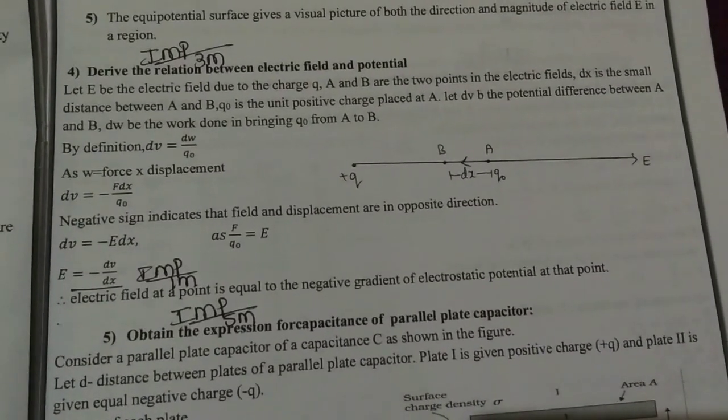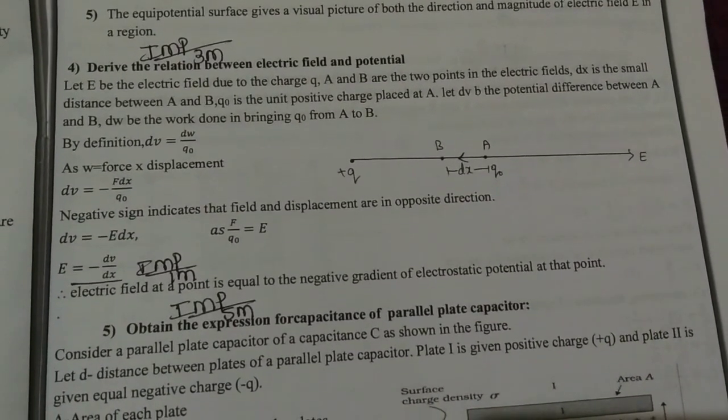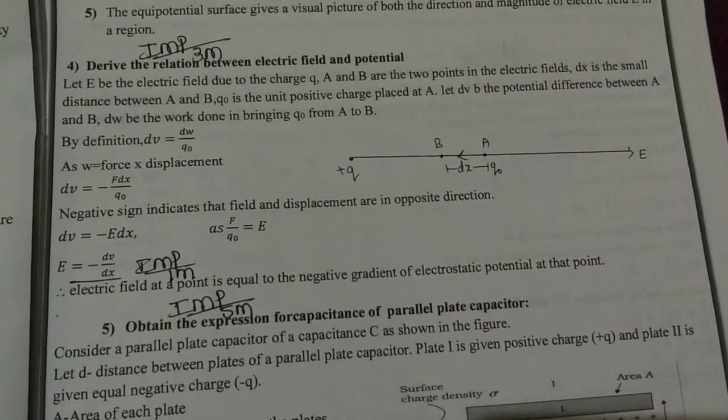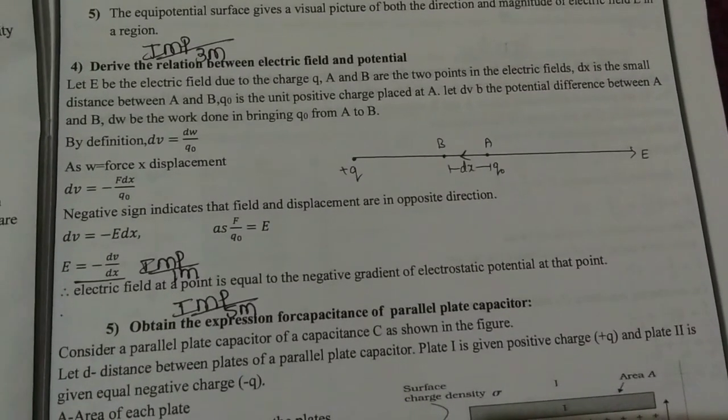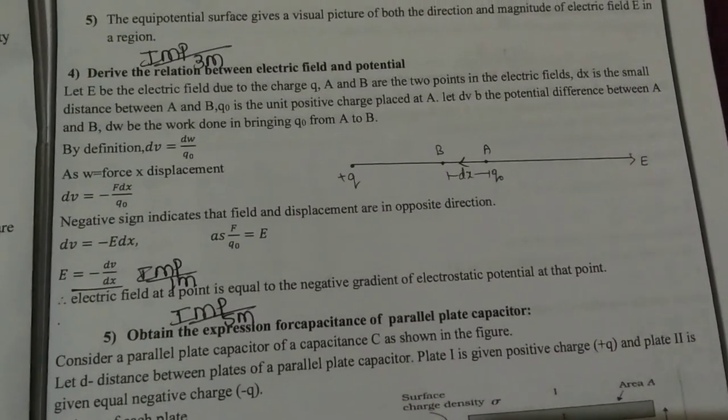Sometimes it is asked as a multiple choice question, where you only mention the relation between electric field and potential, E is equal to minus dV by dx. This is important for 1 mark.